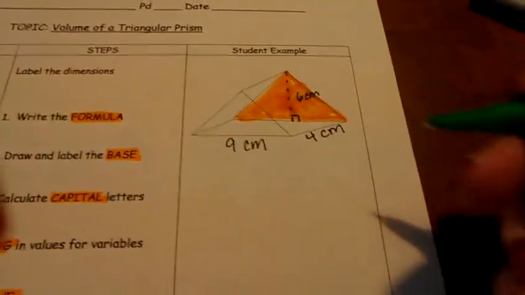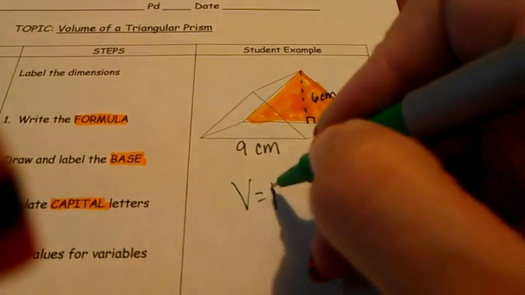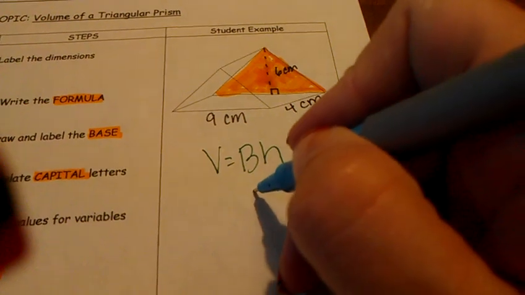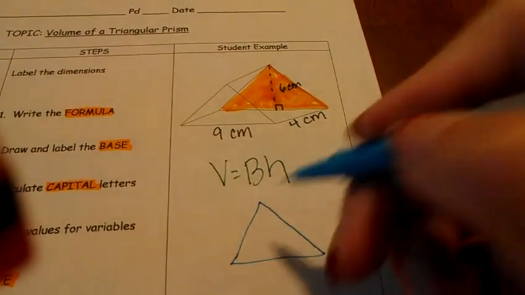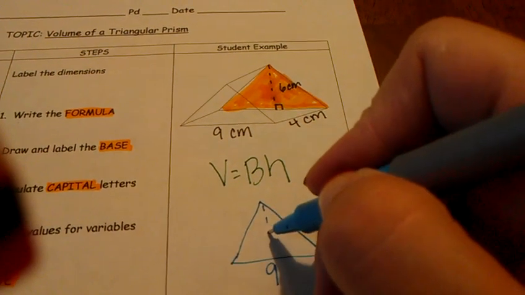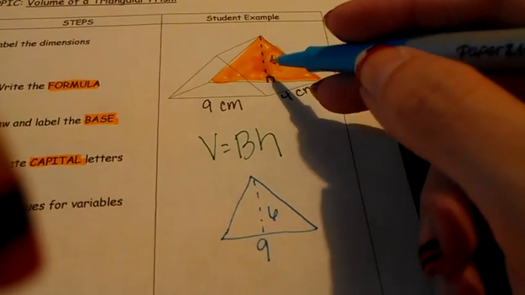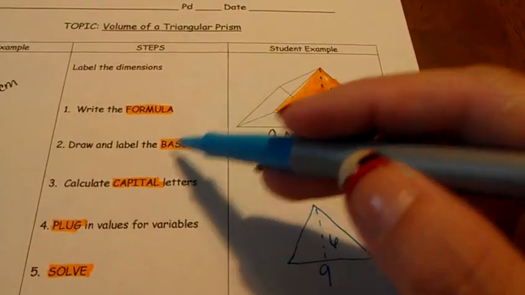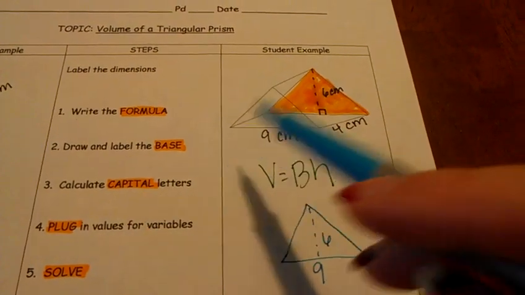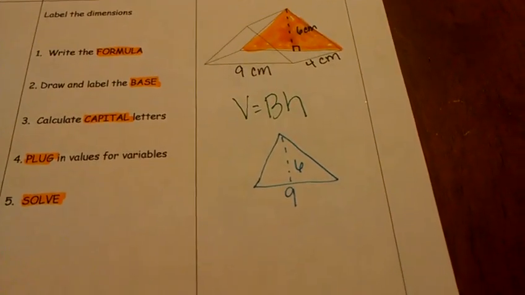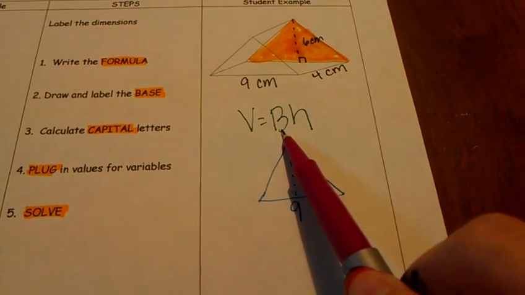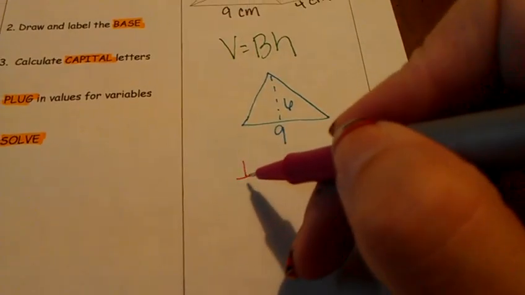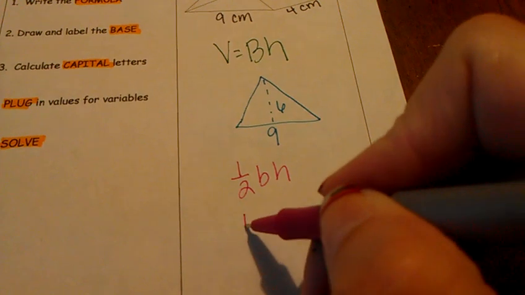Step number 1, write the formula. Step number 2, draw and label the base. My base is a triangle. And I'm just getting these numbers from the diagram given to me right up here. So we've written the formula, we've drawn and labeled the base, calculate capital letters. Well, the capital letter I have here is capital B, which is area of the base, and our base happens to be a triangle, so I need the area of a triangle, which is 1/2 base times height.